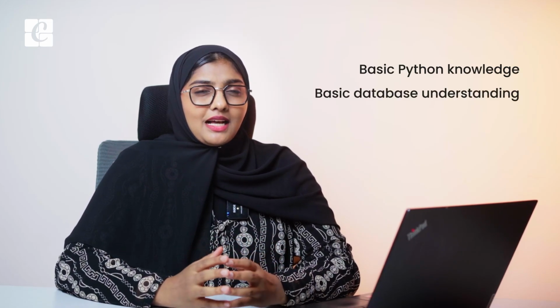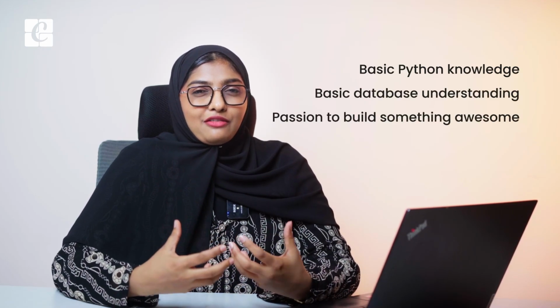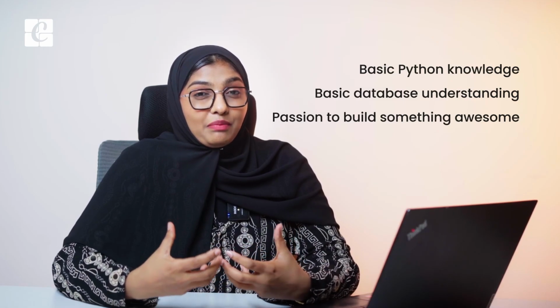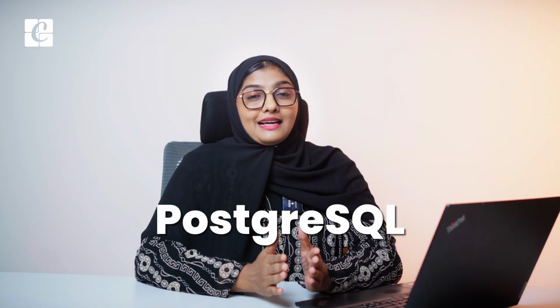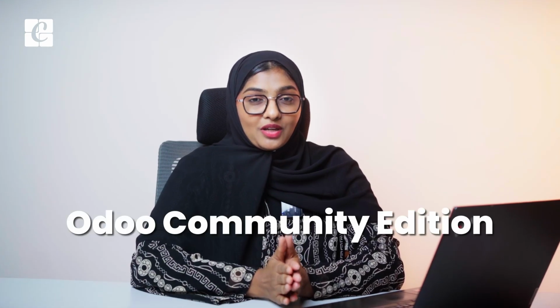So before stepping into the development journey, ensure that you have basic knowledge of Python, a basic understanding of databases, and the ability to learn and build something awesome. Even if you're new to Odoo, don't worry. We will learn and build everything from scratch. You also need to ensure that you have these tools: Python, PostgreSQL, and the Odoo Community Edition, because throughout the journey, we just need these tools for development.